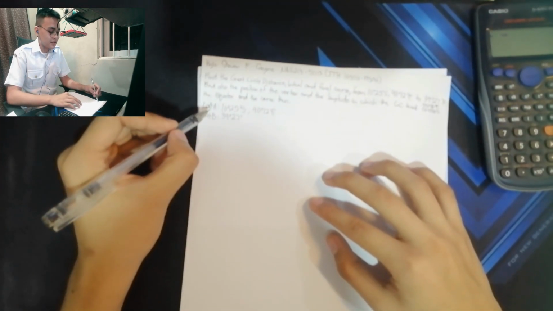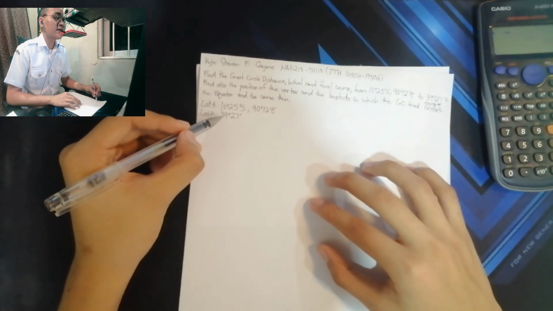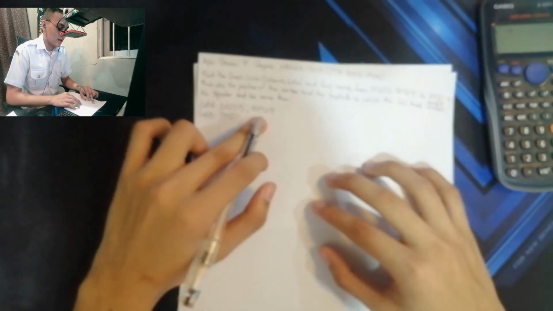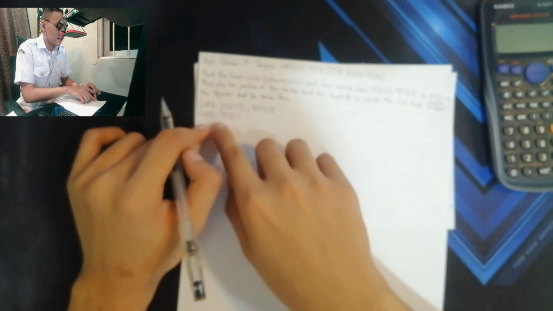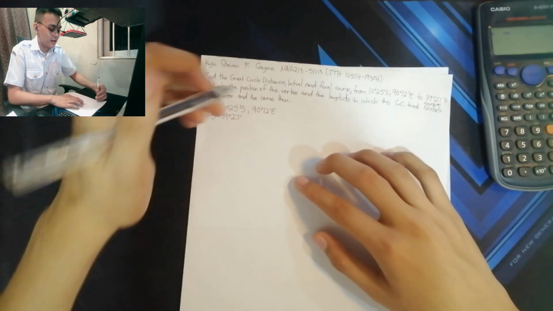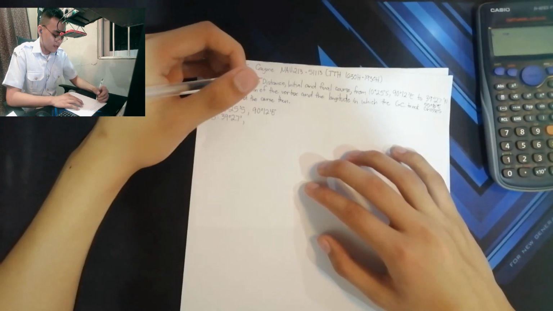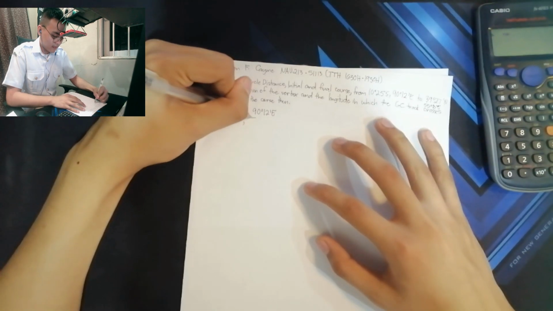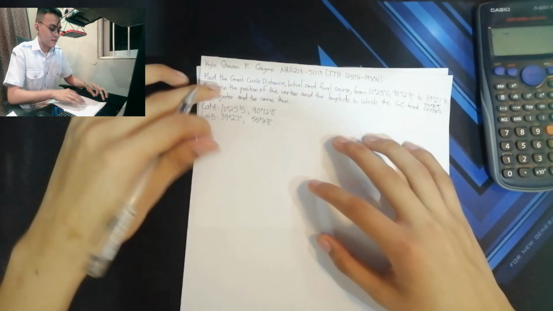So here, latitude A is 10 degrees 25 minutes south. Then longitude A is 90 degrees 12 minutes east. Then latitude B is 39 degrees 27 minutes, and longitude B is 55 degrees 10 minutes east.